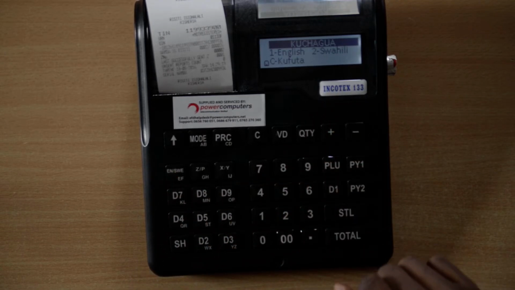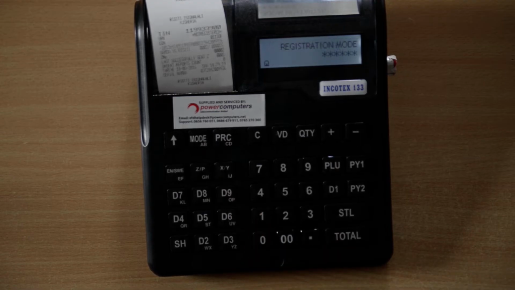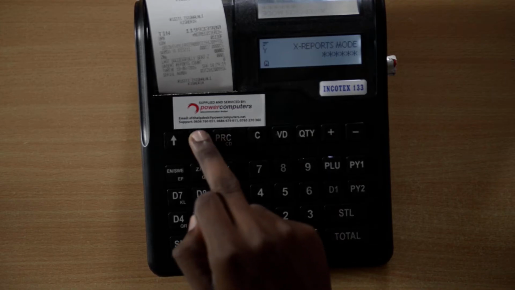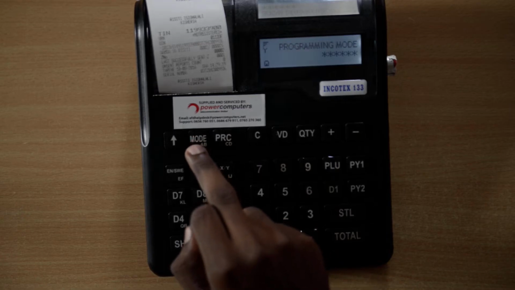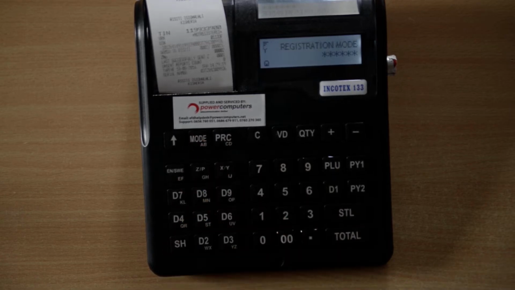The machine will ask you to choose number 1 English, number 2 Kiswahili. I choose English. So the machine will tell me registration mode. Registration mode is where you can do sales. Let me remind you, to get more modes, press mode, mode, mode. You will see a lot of modes. Make sure your machine is reading registration mode to do sales.